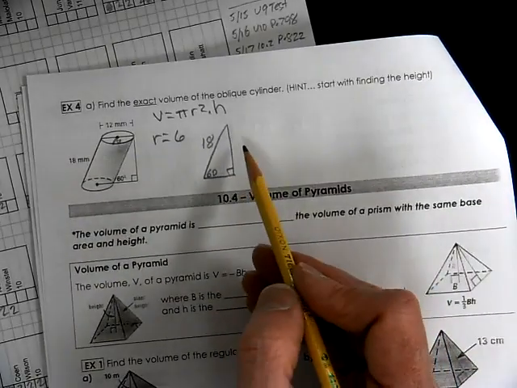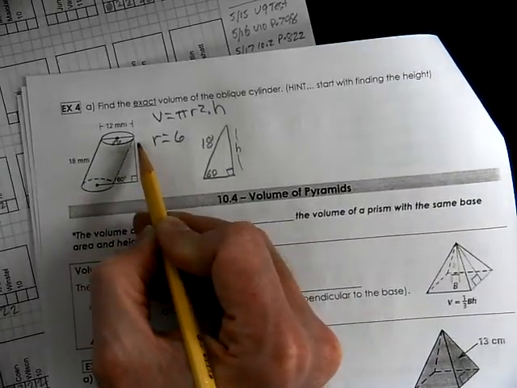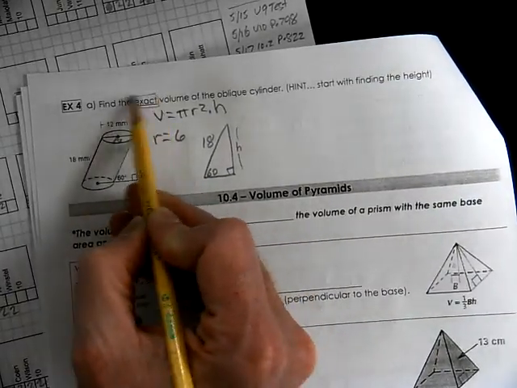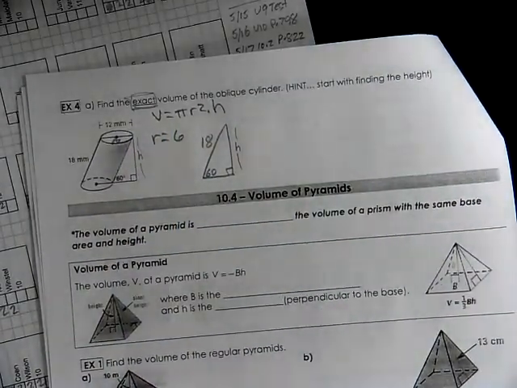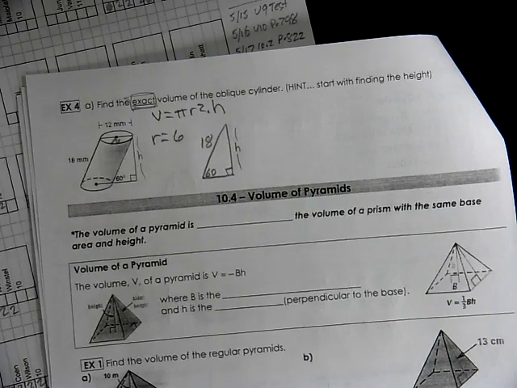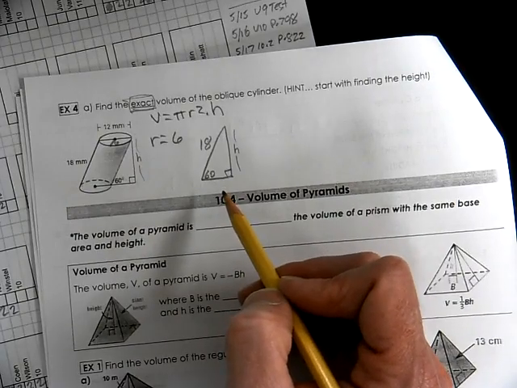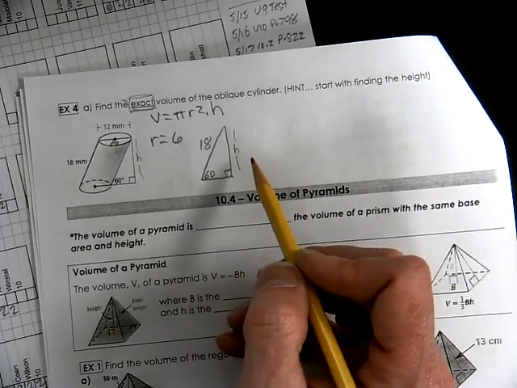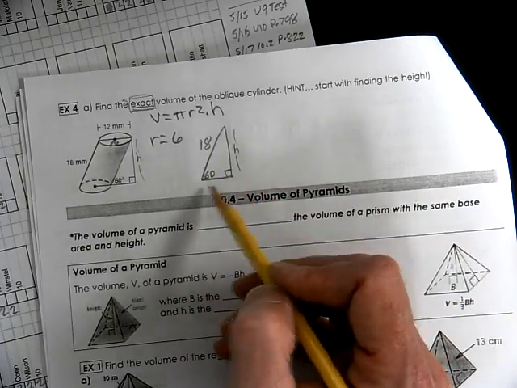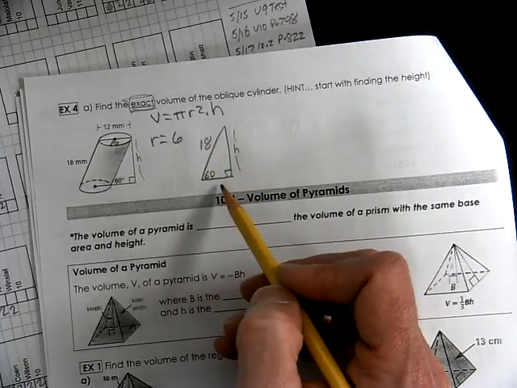SOHCAHTOA is going to give us a decimal for our height, which is just fine. But we're looking for an exact answer. And a decimal is not going to be an exact answer, so that's not the appropriate way to do it. Does anyone remember the rules of a 30, 60, 90 triangle? Which piece are we going to find first? In a 30, 60, 90 triangle, if we know the hypotenuse, what is the short leg?